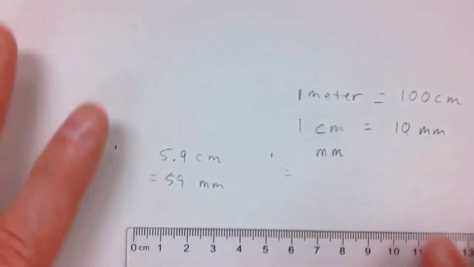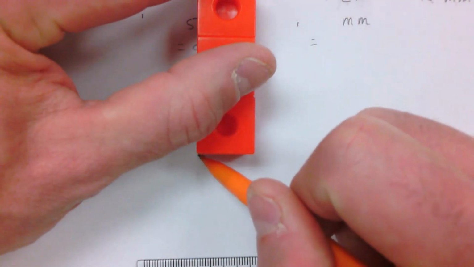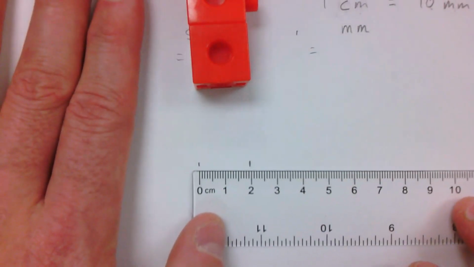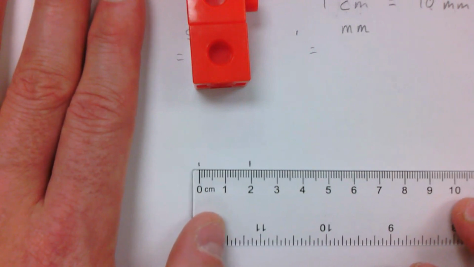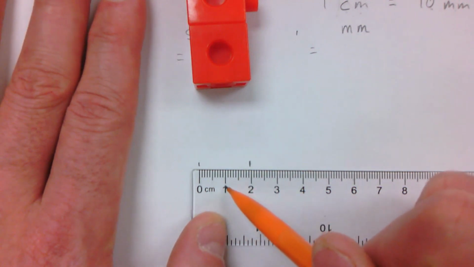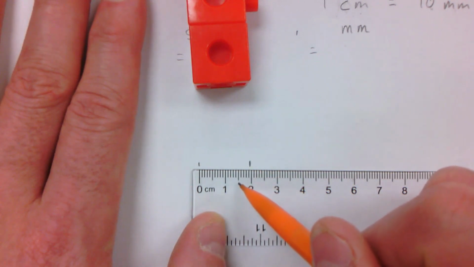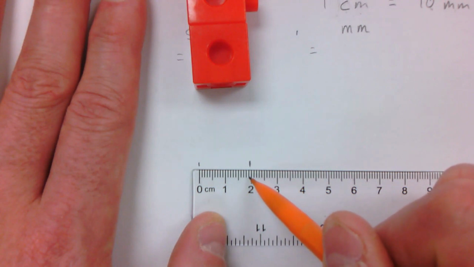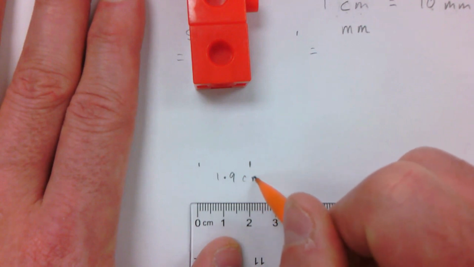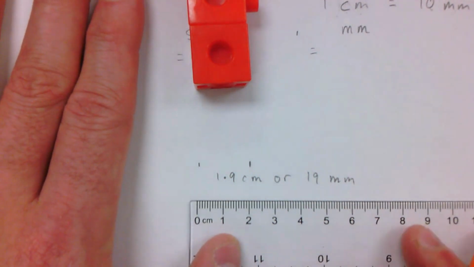If I was going to measure one more block over here, I'll put a little beginning and end mark just so it makes it a little easier. And then when I measure, again, line up my 0 mark. Kind of the same thing over here. It's almost in between, but it's pretty close to there. So as I'm looking at this, I go 1, and it's just short of that 2 centimeter mark. So it'd be 1, and then 5, 6, 7, 8, 9. So it's going to be 1.9, just like that. So 1.9 centimeters or 19 millimeters. So that's a real quick review for using the metric system.